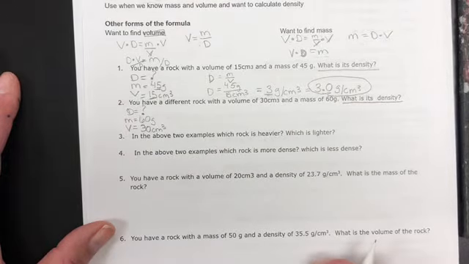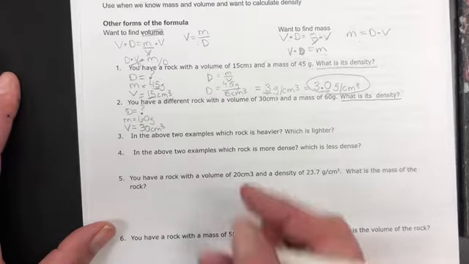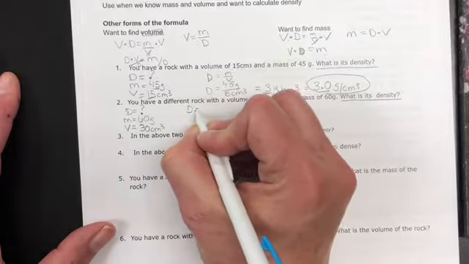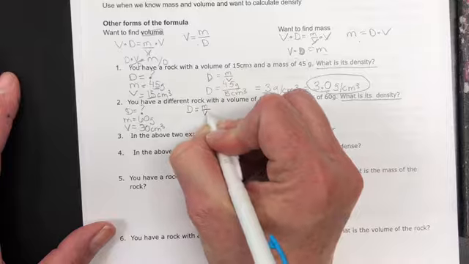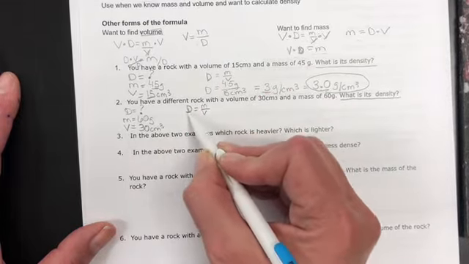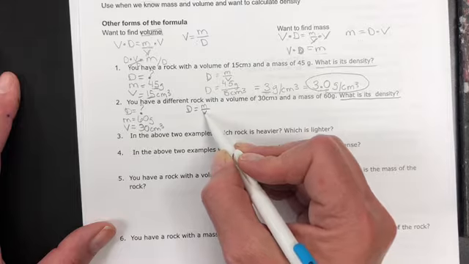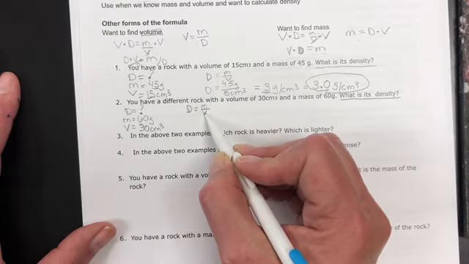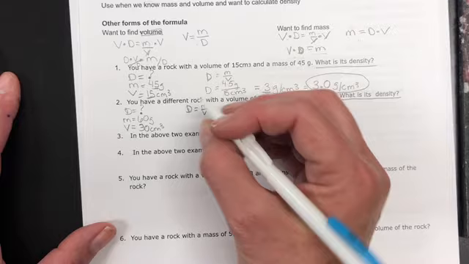Third step, write the formula and solve for the unknown. So my formula is density equals mass divided by volume. What am I trying to find? I'm trying to find density. Density is all by itself, so I can leave my equation the way it is. The next step is to put my numbers into the formula.